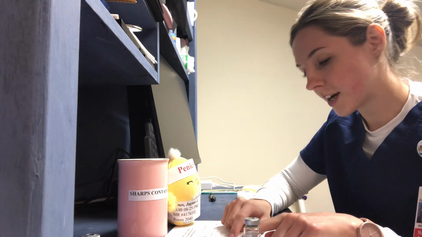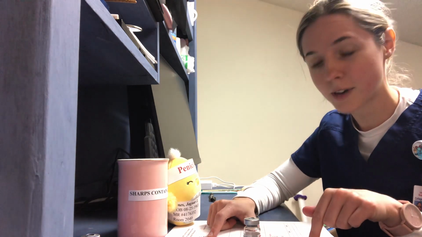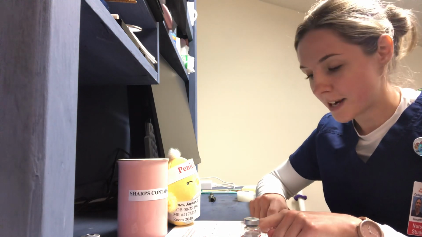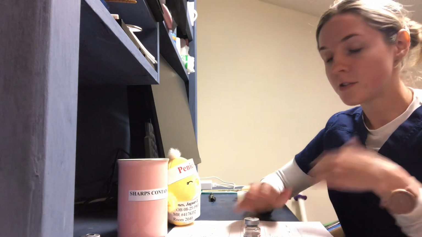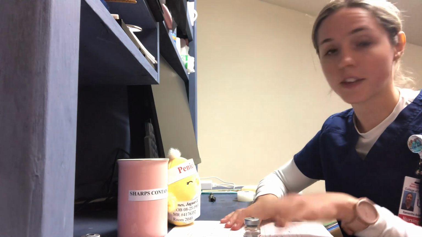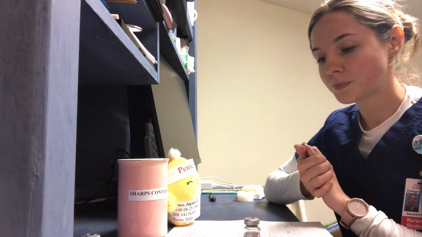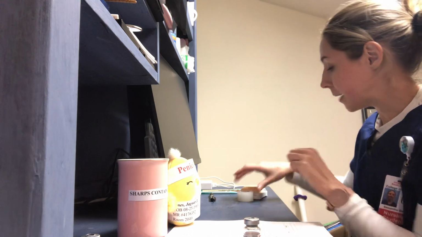So now we've got the right dose. We're going to check the right route, subcutaneously. I have the right needle for the right route. Every 12 hours, he has not had this medication in the past 12 hours, so that is good. The right indication, which is to prevent blood clots, and then the right documentation, nothing is missing for a legal prescription, so that is great. Everything is good.